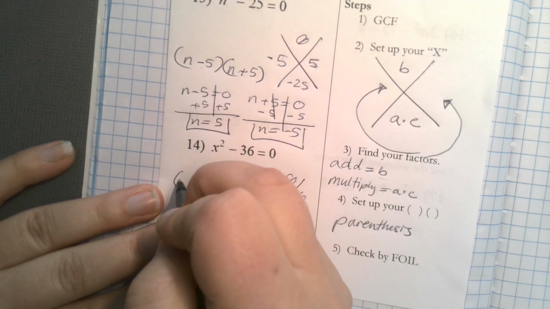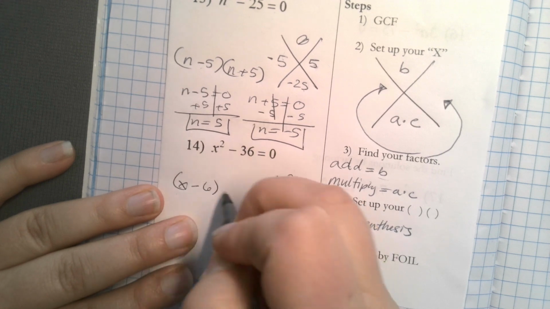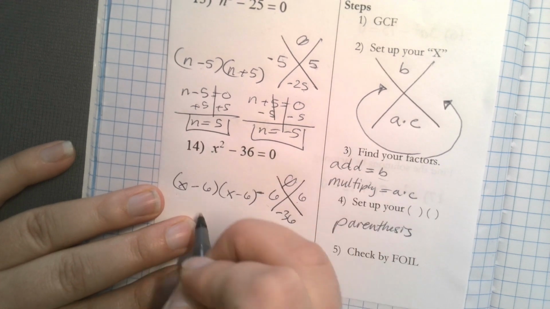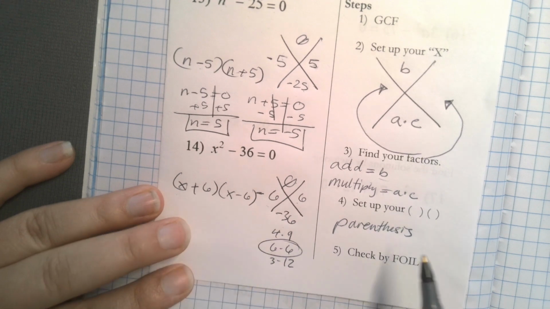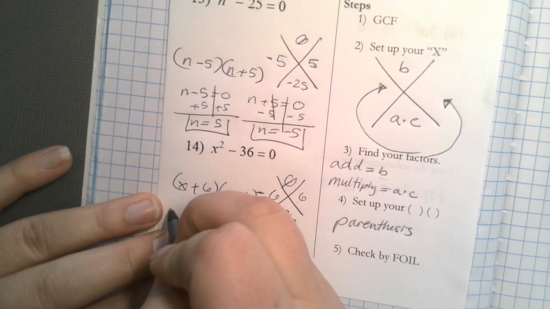Now the order of this doesn't matter. You could do the negative first, or you can do the negative second. Doesn't matter. Set each part equal to 0.